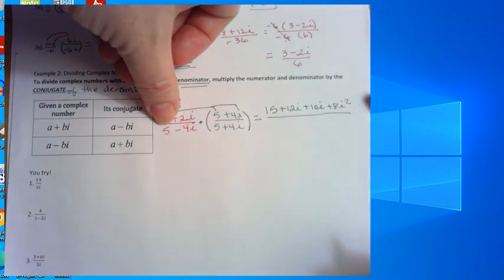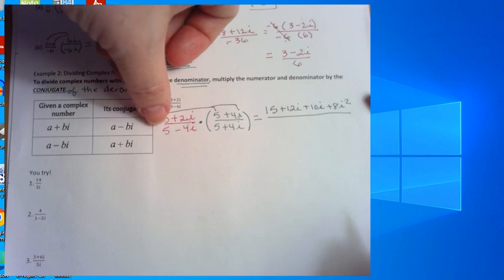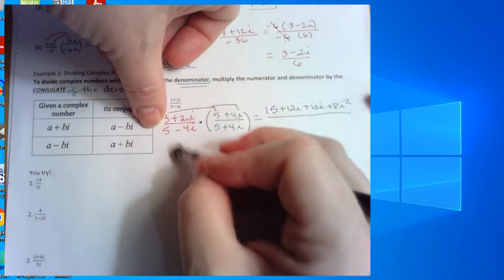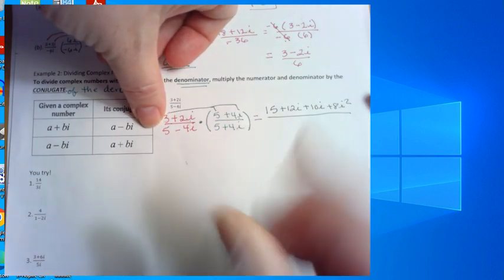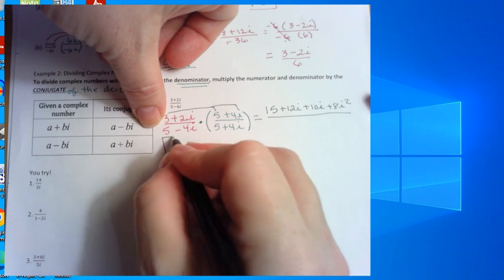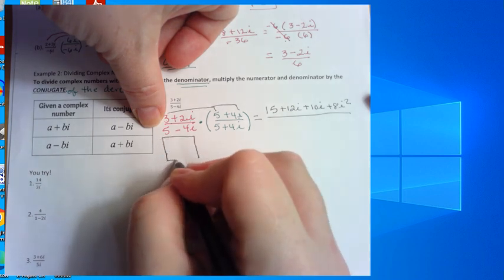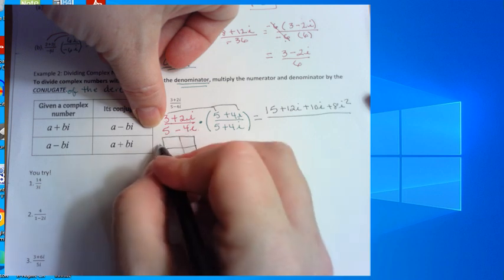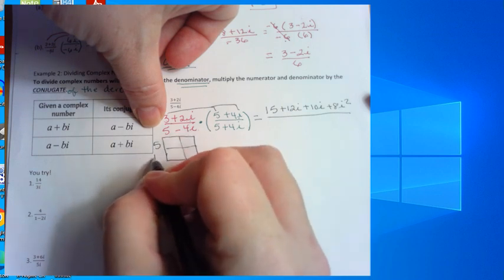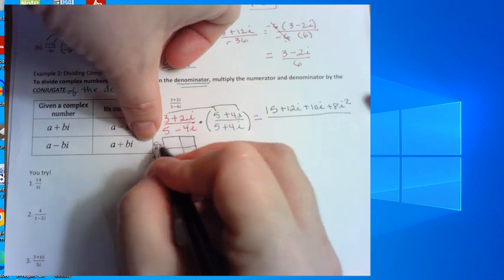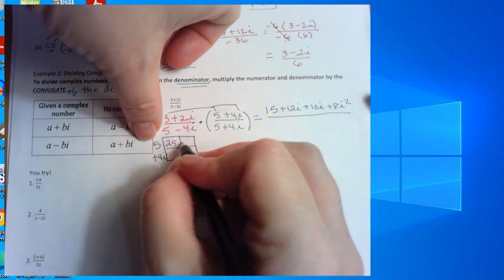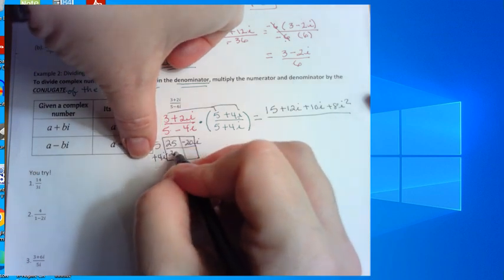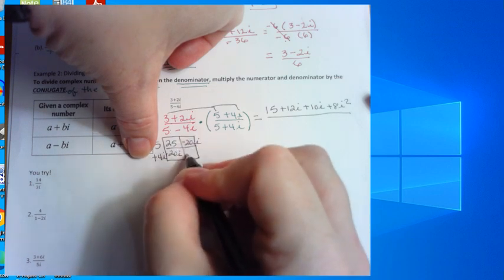We'll take that one on in a second. Hey, foiling's not too bad. All right, so then maybe I want to do a box. I can make a box happen right here. 5 minus 4i, 5 plus 4i, I said it backwards. Multiply, multiply, multiply, multiply.